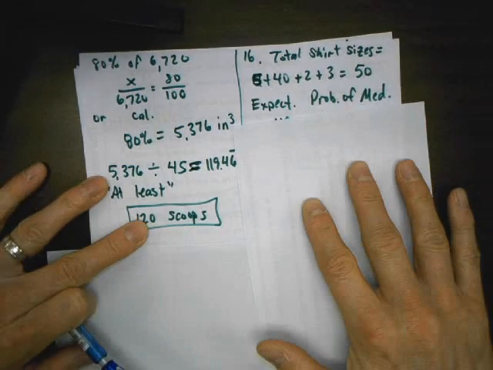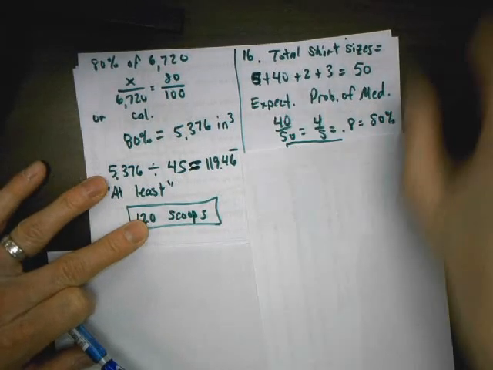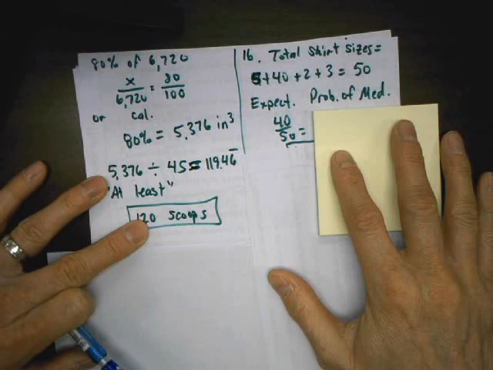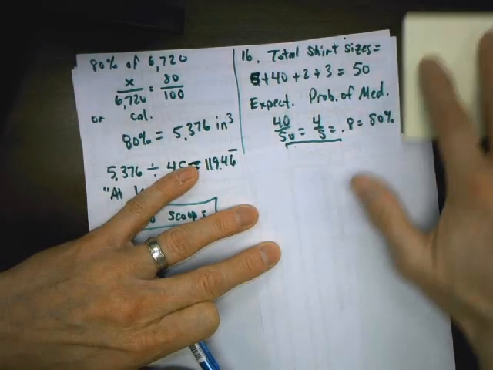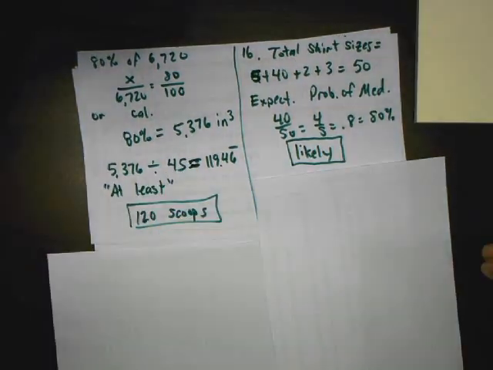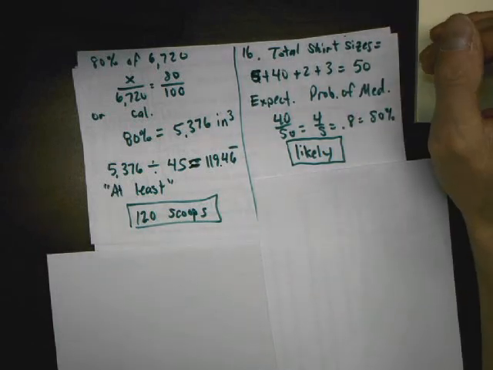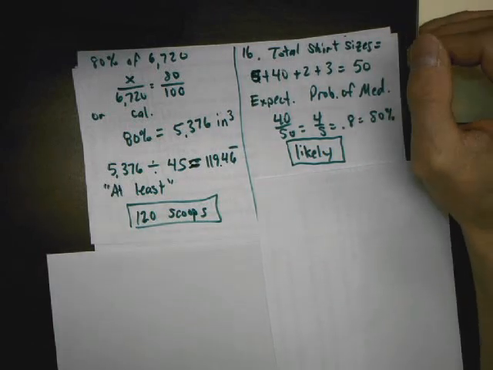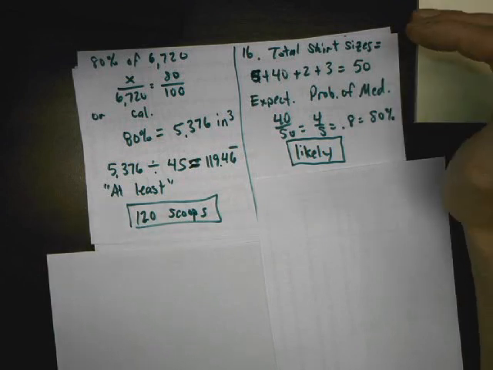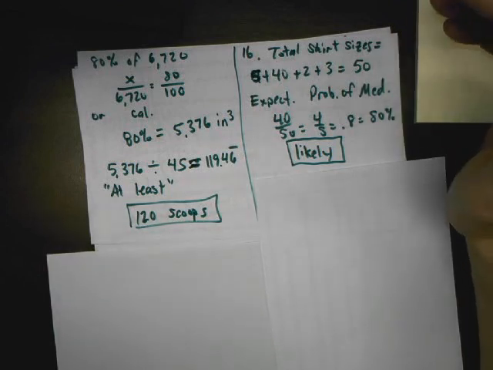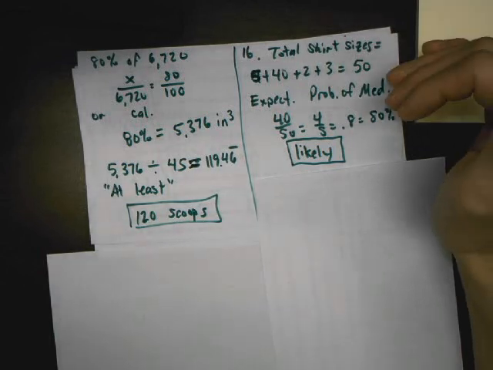So just some review. If there's no chance of it happening, then it's impossible. If it's less than 50% but not impossible, it's unlikely. If it's 50% right in the middle, it's as likely as not. And if it's more than 50% but not 100%, it's likely. And if it's 100%, it's certain. So we need to memorize those likelihood terms.